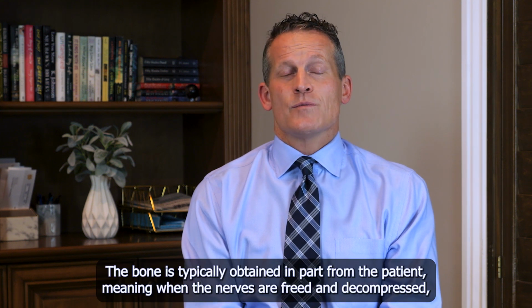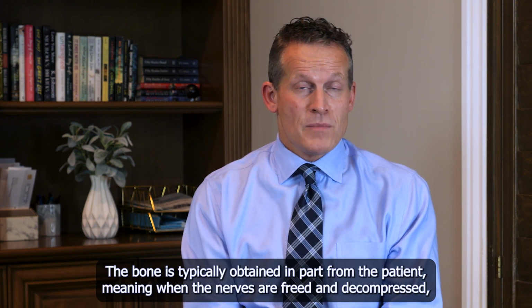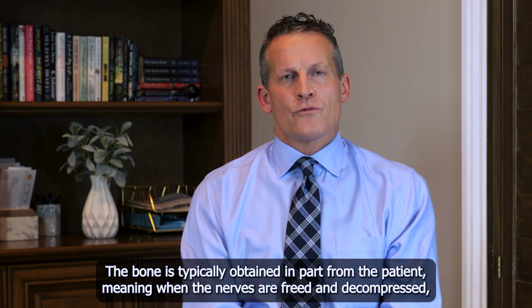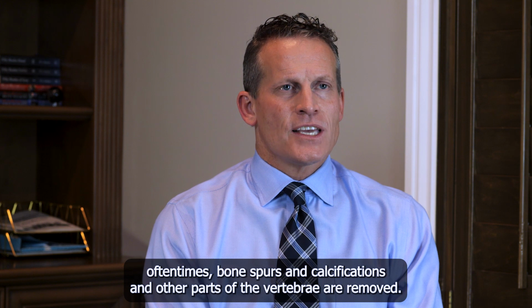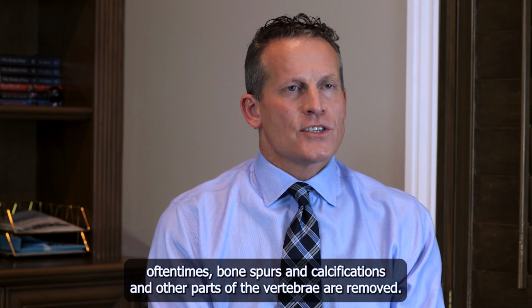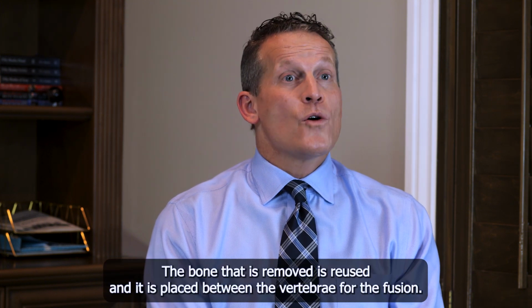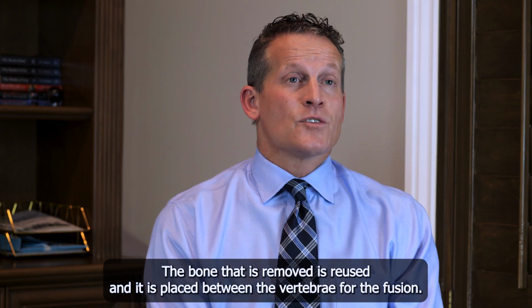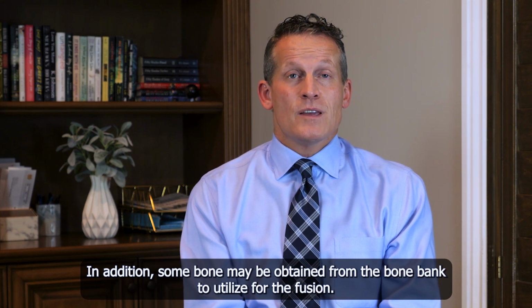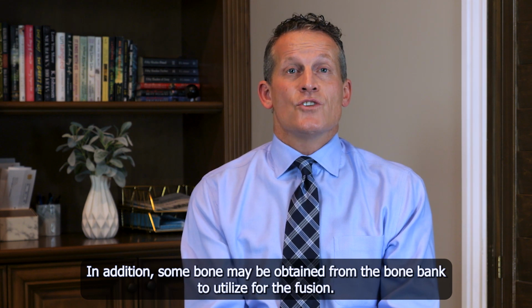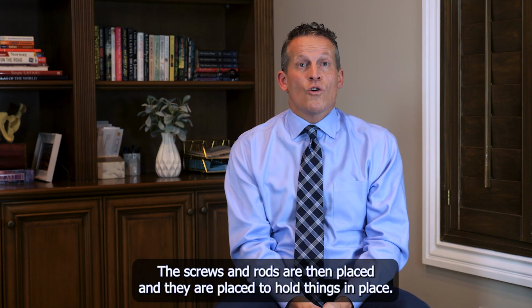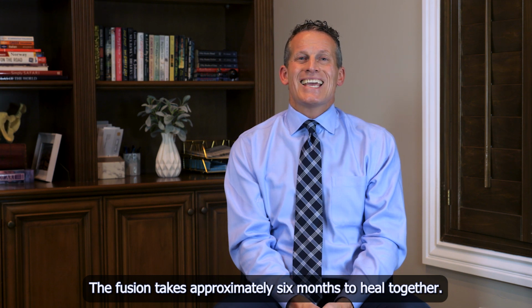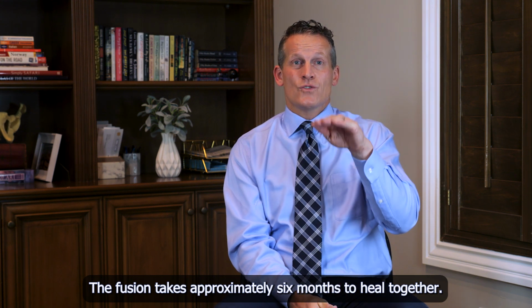The bone is typically obtained in part from the patient, meaning when the nerves are freed and decompressed, oftentimes bone spurs and calcifications and other parts of the vertebrae are removed. The bone that is removed is reused, and it is placed between the vertebrae for the fusion. In addition, some bone may be obtained from the bone bank to utilize for the fusion. The screws and rods are then placed, and they are placed to hold things in place. The fusion takes approximately 6 months to heal together.